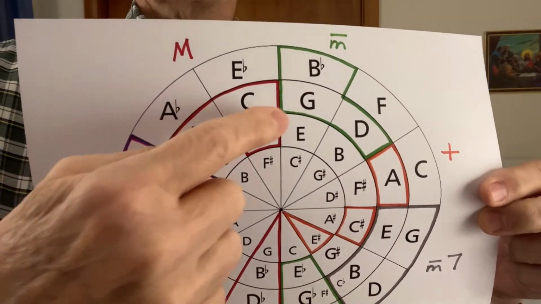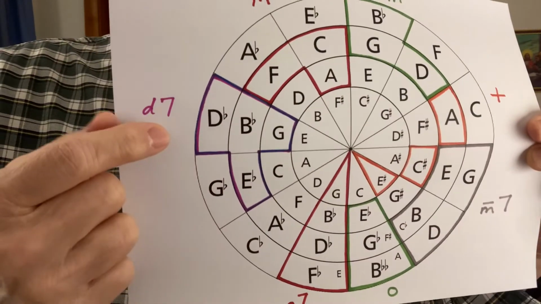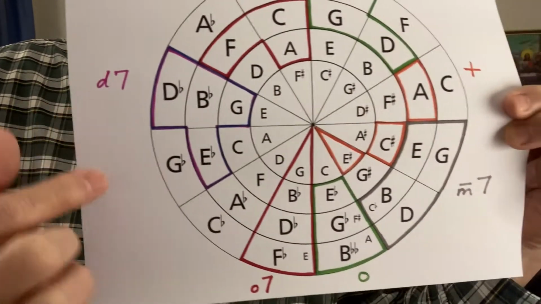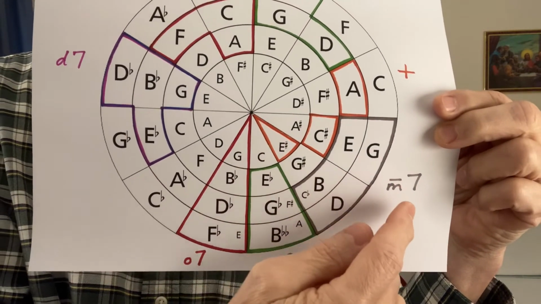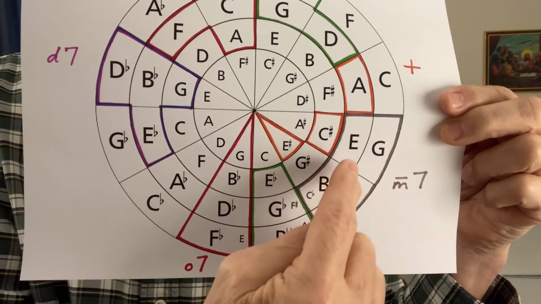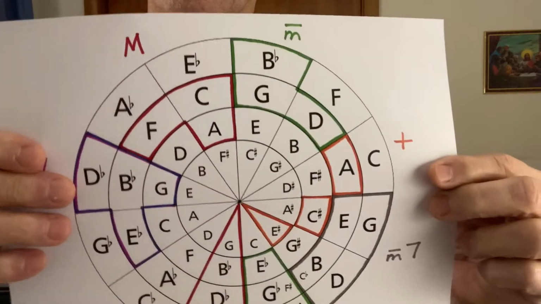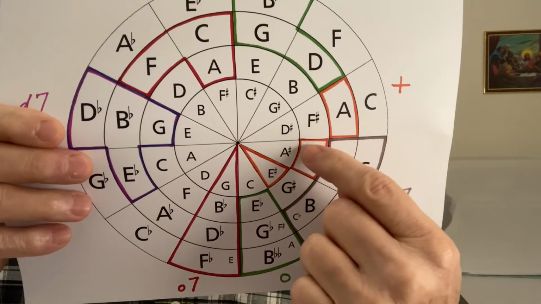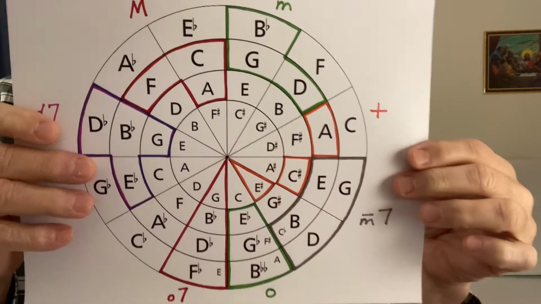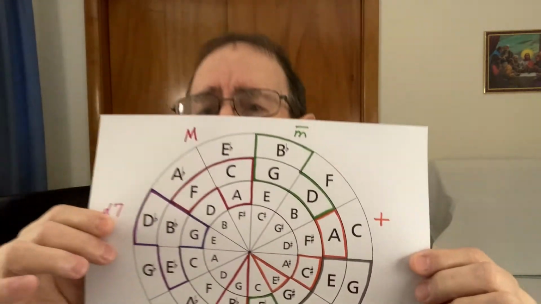And you know this shape, minor. And here's a dominant seven, diminished, and a minor seven, which is a kind of a neat one, easy, rectangular. Here's your augmented, with your augmented tones here. So you learn to recognize a shape and say, that's a major, that's a minor, that's great. But this is the beauty of it.